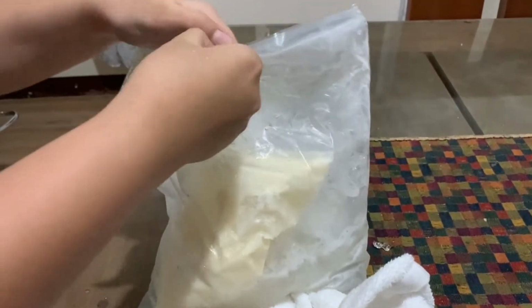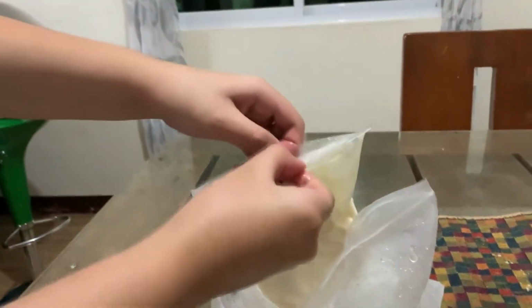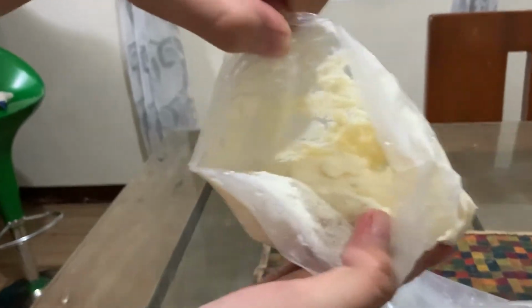With a towel, shake the bag vigorously for about 5 to 10 minutes. Check the ice cream texture from time to time. If the ice cream has reached the preferred texture, it is ready to be served.